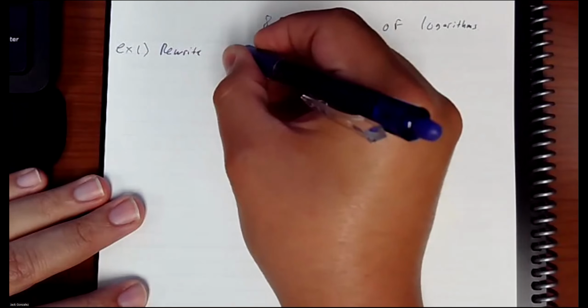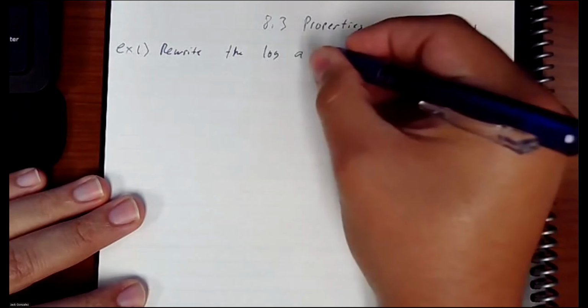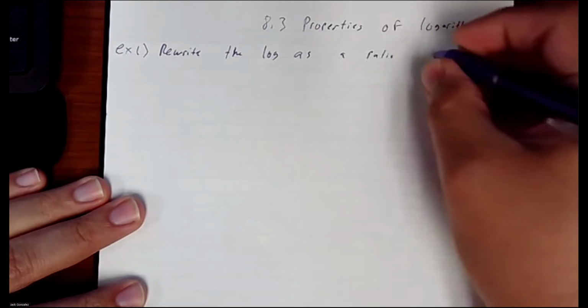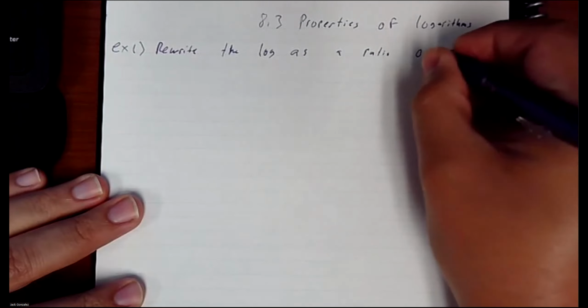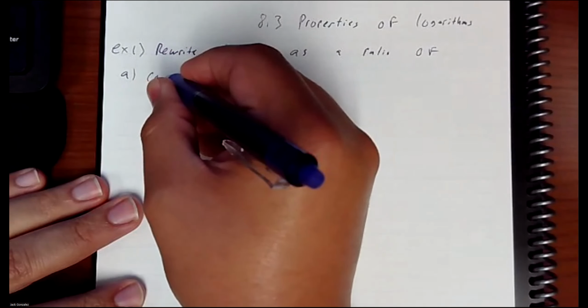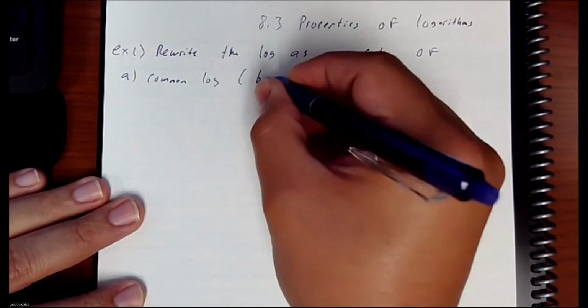Rewrite the log as a ratio of, part A says common log. That means base 10.